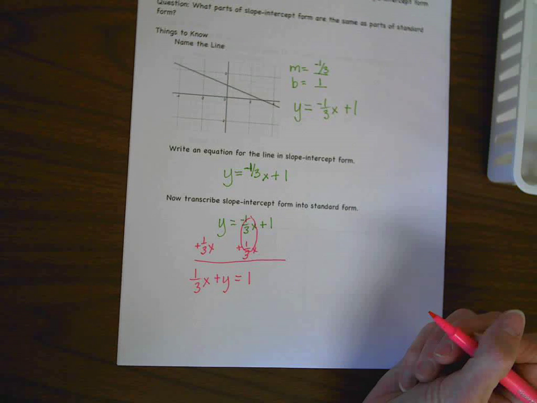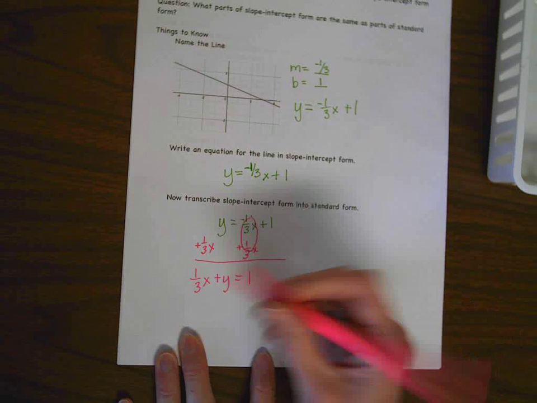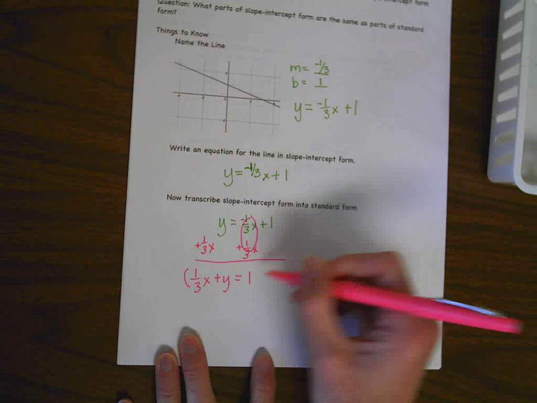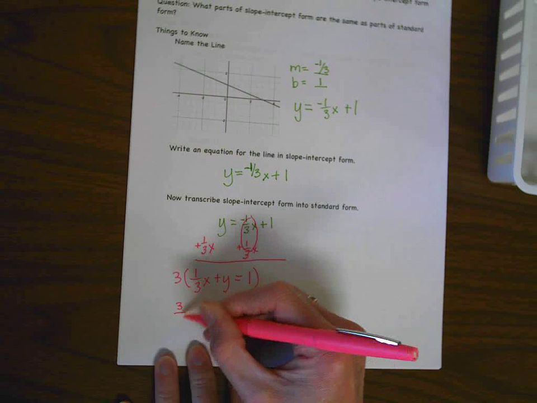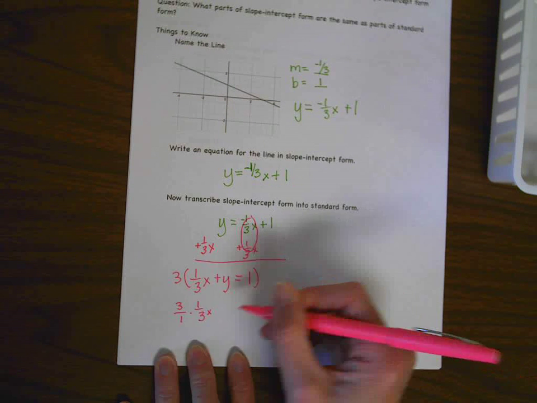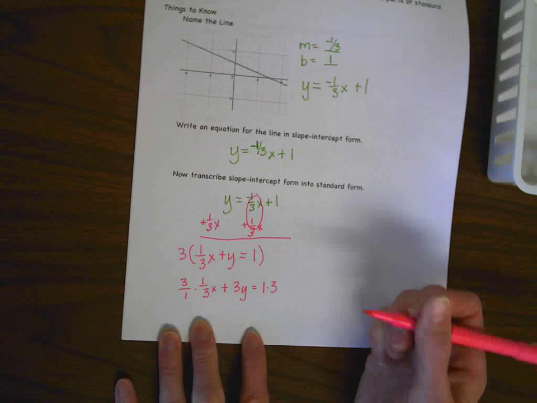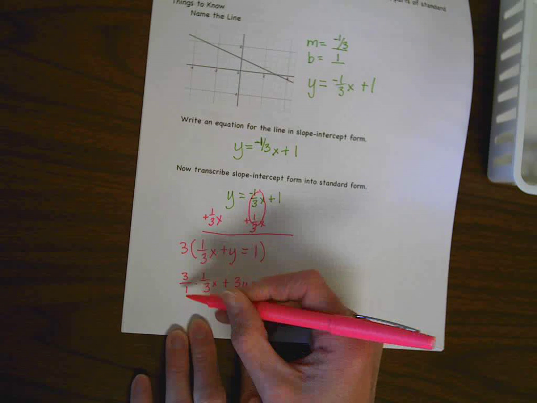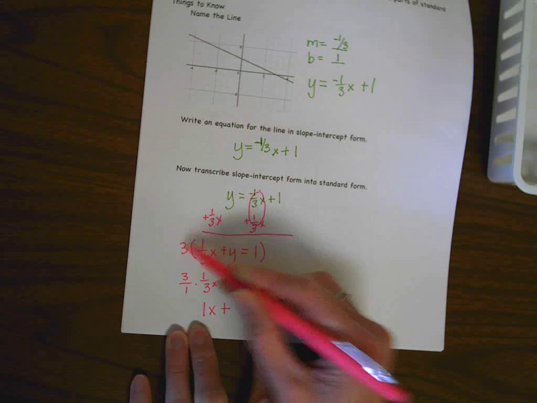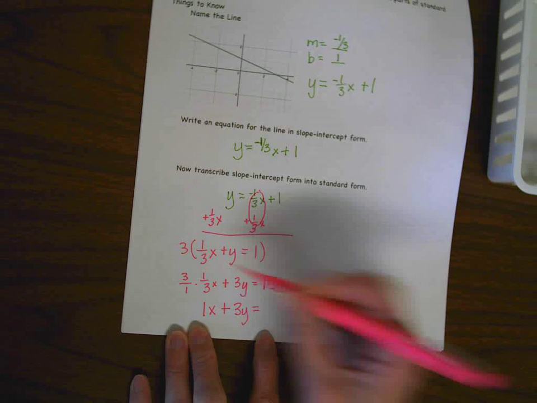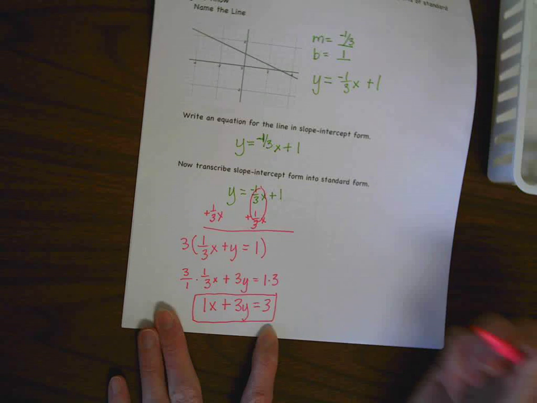1. Okay, and then one last step is we need to get this out of a fraction. Remember what we did several lessons ago: when you have a denominator, all you have to do is multiply the whole thing by the denominator and then it gets rid of it. If you take 3 over 1 times 1/3 x plus 3 times y equals 1 times 3, you now have no denominators, because 3 times 1/3 is 1, so I'm left with 1x plus 3y equals 3 times 1, which equals 3. So our standard form for that line is x plus 3y equals 3, okay?